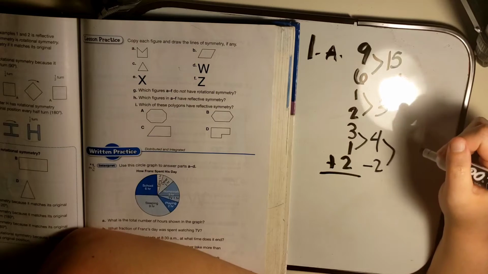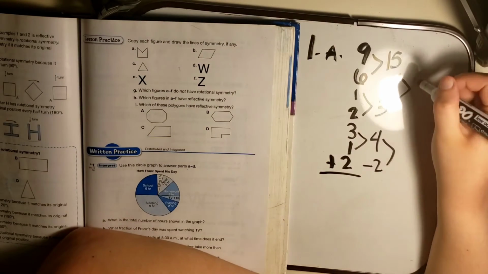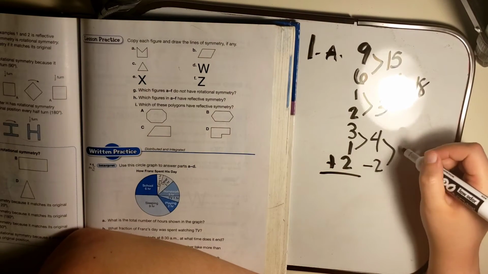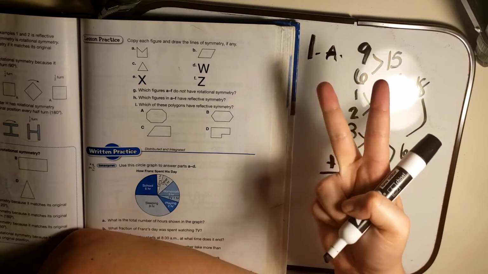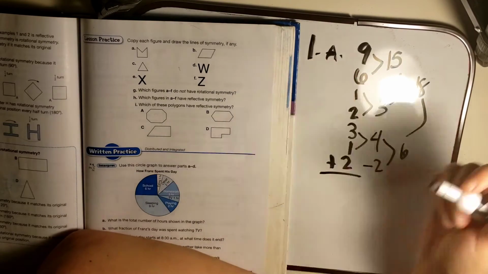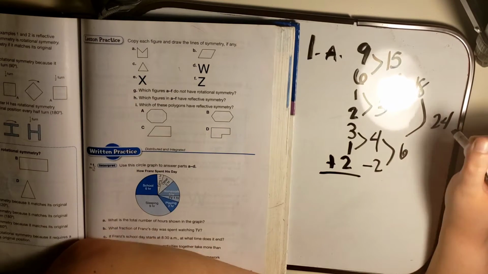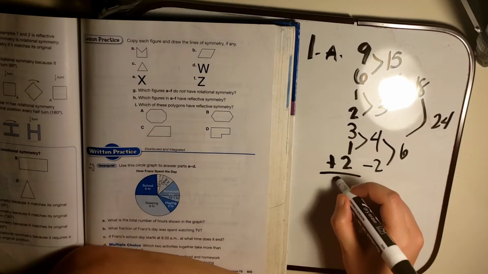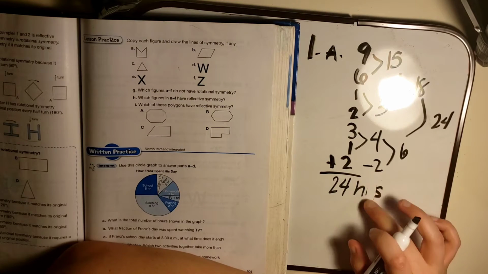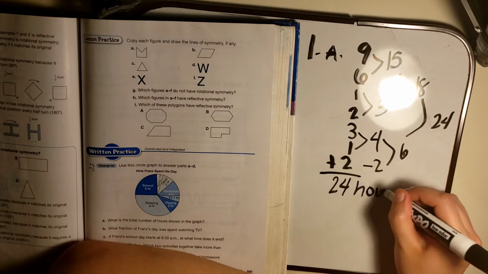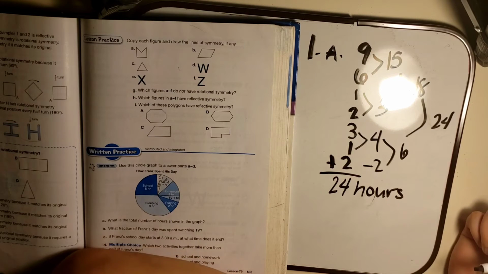Alright, 15 plus 3, 15, 16, 17, 18. 4 plus 2 is 6. And then add those ones up. 18, 19, 20, 21, 22, 23, 24. So, how many hours? 24 hours. And actually, I think I wrote out hours. 24 hours.